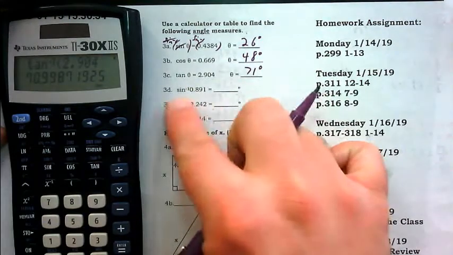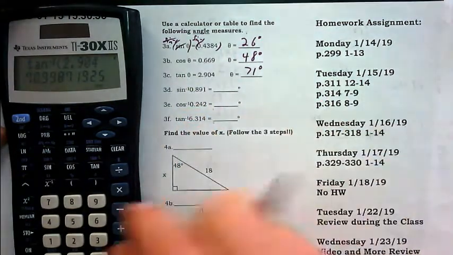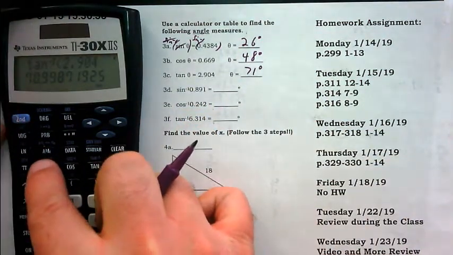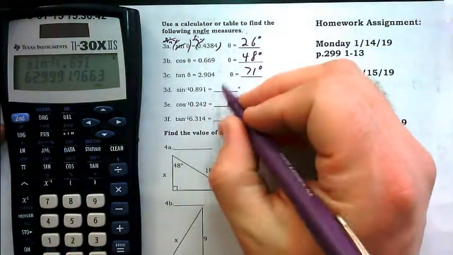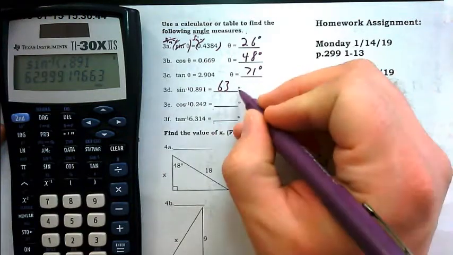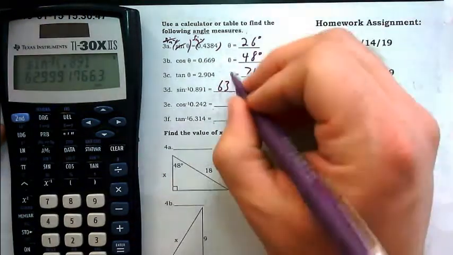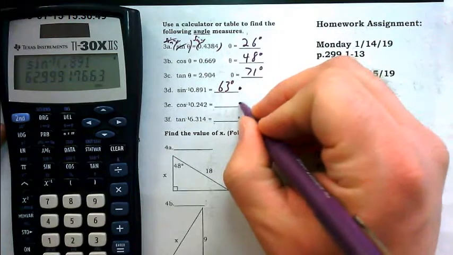On the next one, again, these are already written with the inverse. It's the same thing. So inverse sine of 0.891. It's going to give us 63 degrees. The degree symbol is already written. It's kind of low though. I'm just going to rewrite it because I don't like it down there.